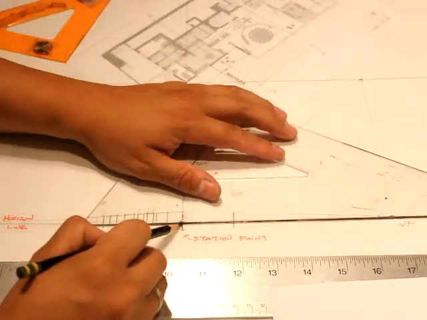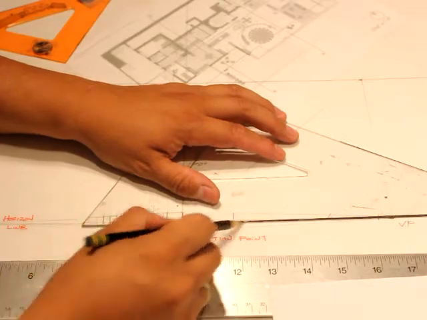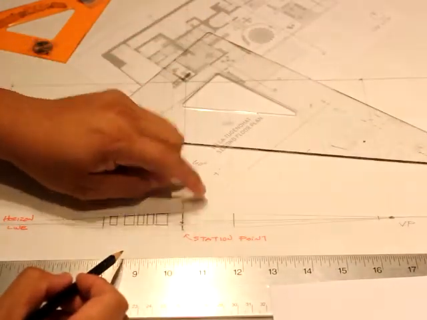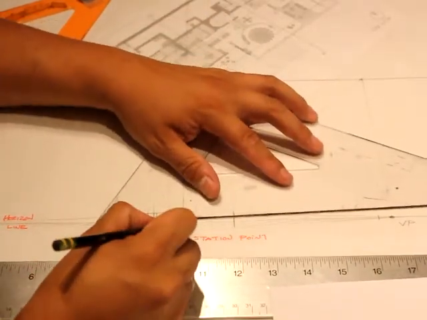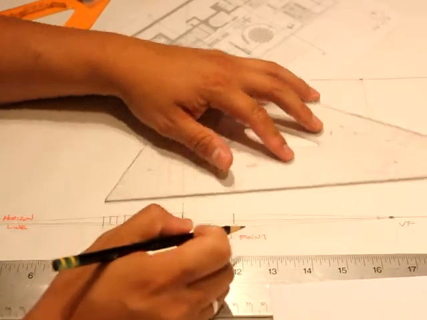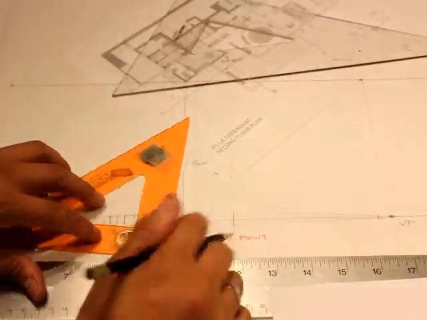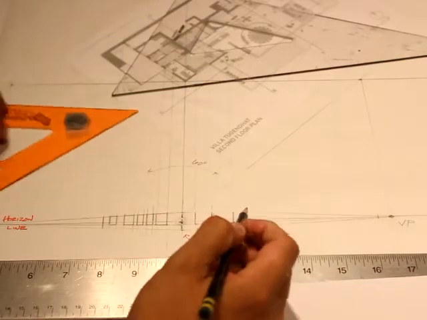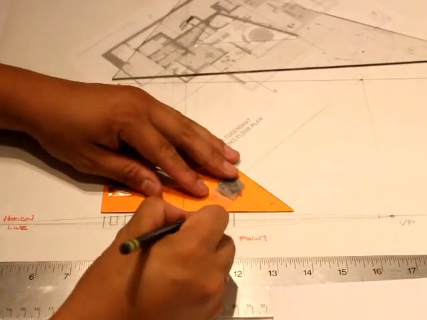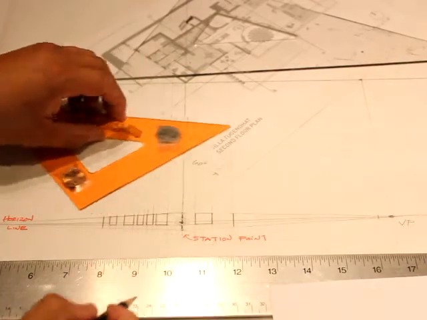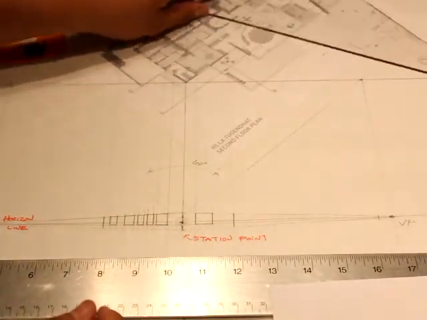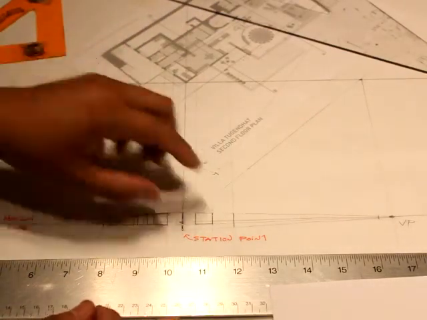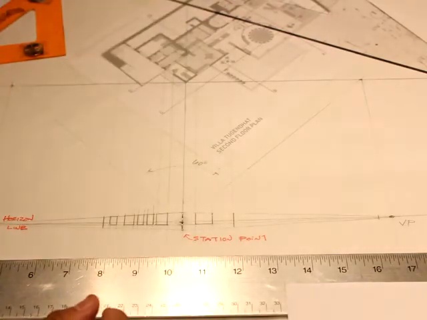And I'm going to connect that point to my vanishing point with a drafting line. And then we know that the top of the window, that's the bottom of the window. And we're going to project our lines up, and where that meets the top line of the vanishing point, that's where the top of the window is. So now we have that window right there.